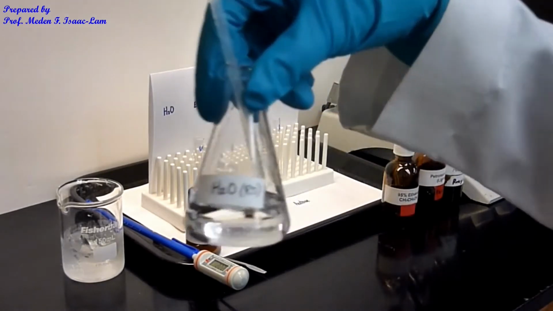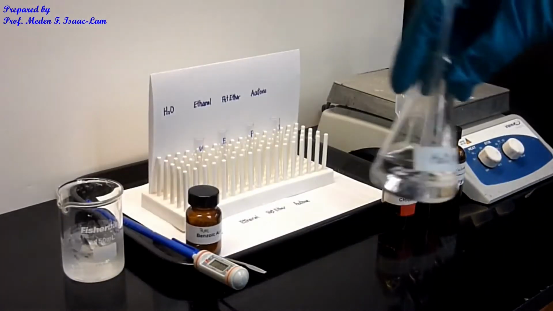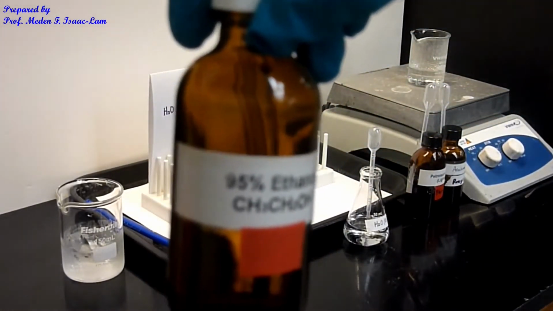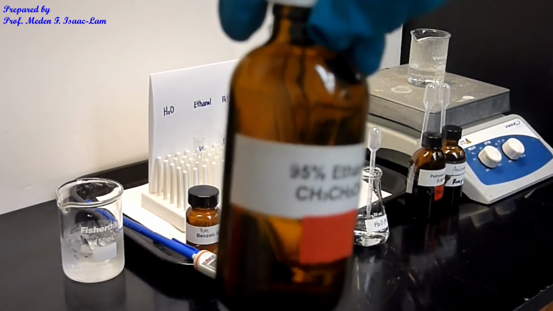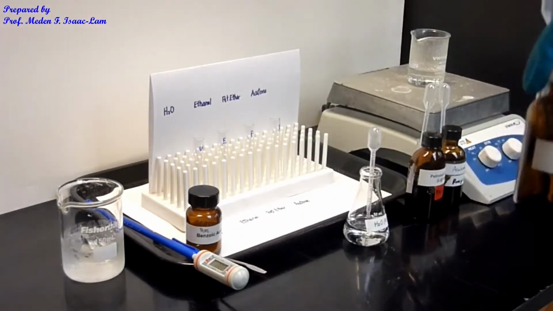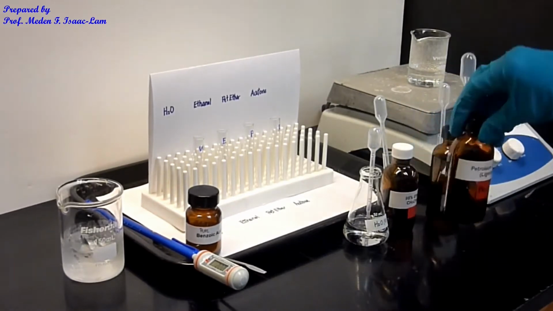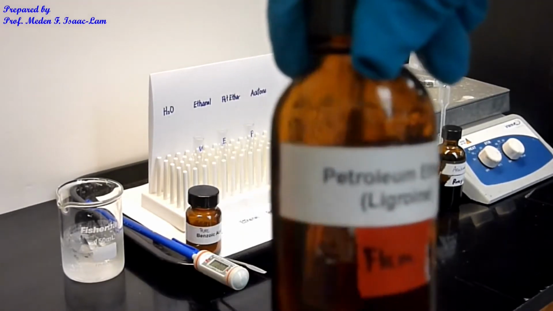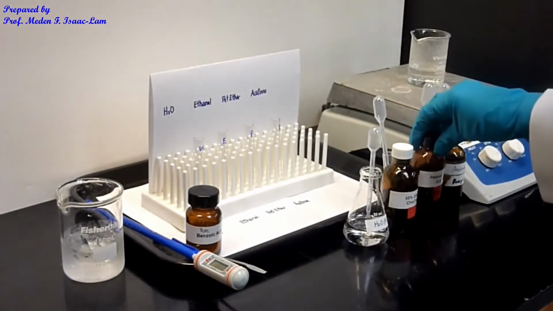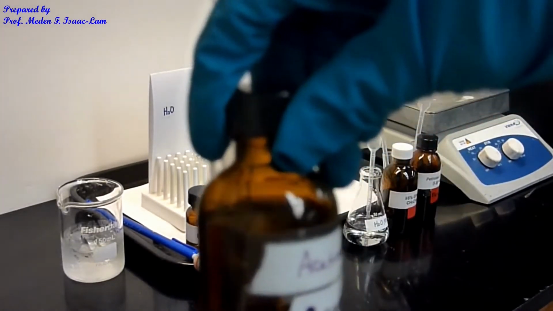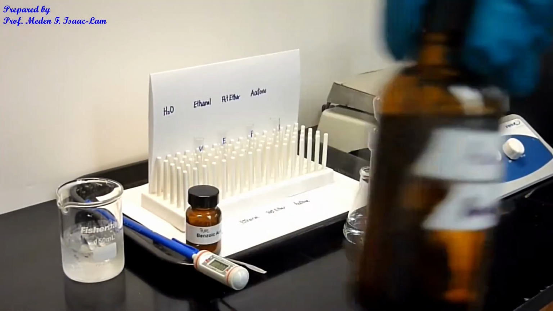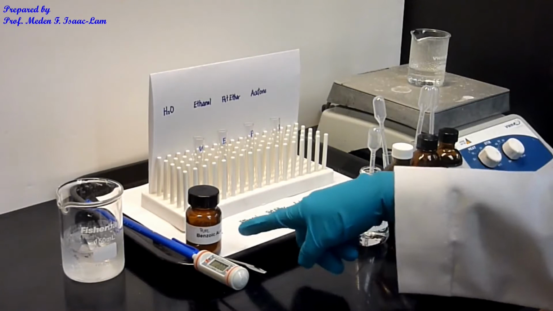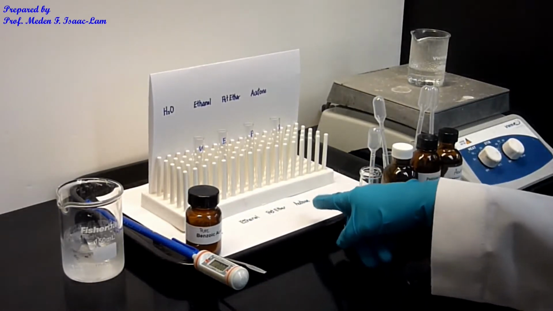So basically that's just water, and this is 95% ethanol, which means 95% ethanol and 5% water. Then I have petroleum ether, also referred to as ligroin, but mainly this is a mixture of hexanes. And then I have the acetone reagent. I already have the tubes here, labeled as water, ethanol, petroleum ether, and acetone.